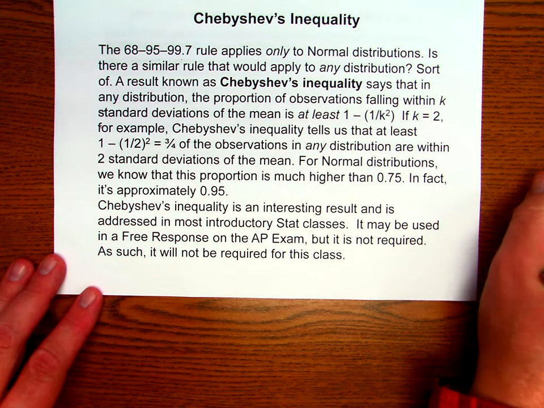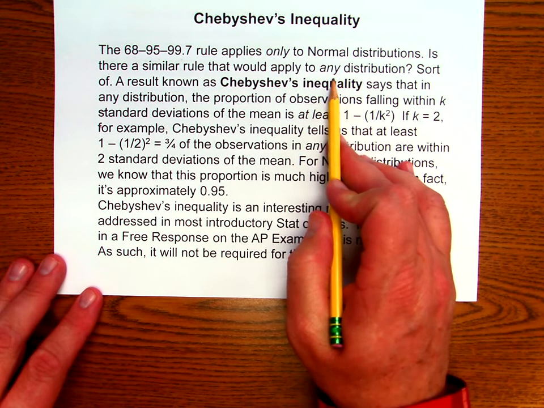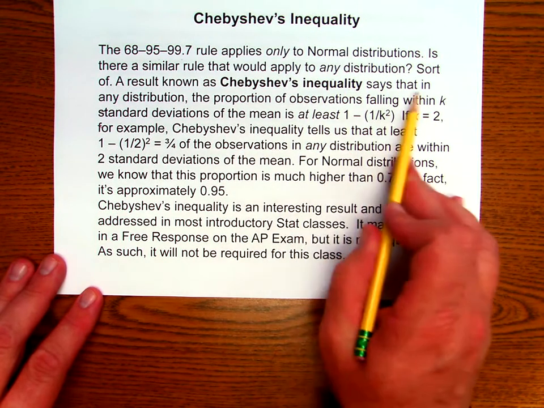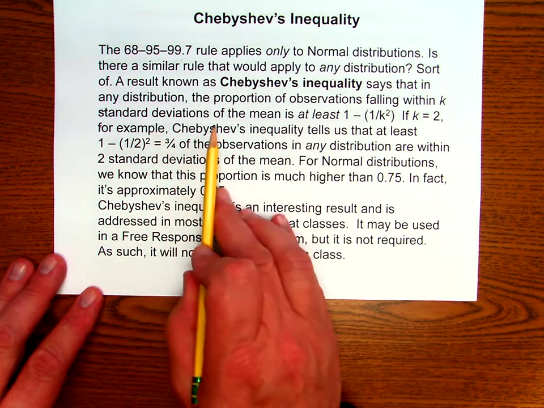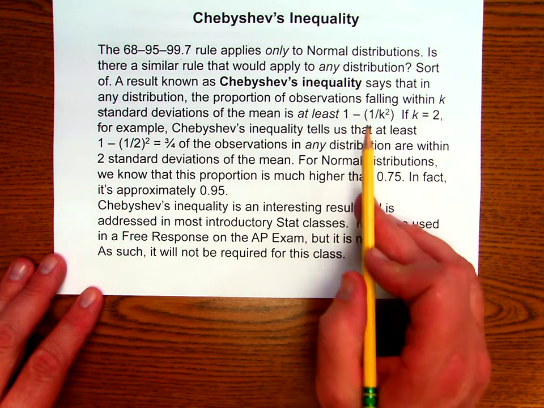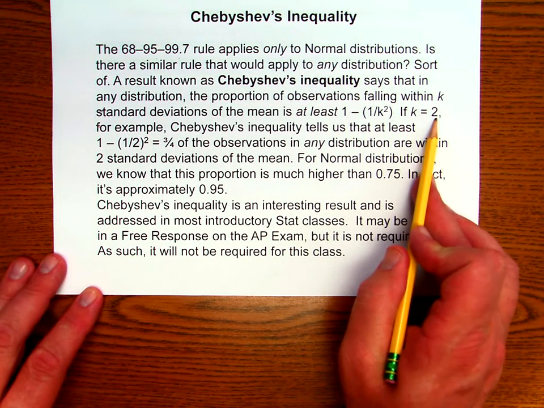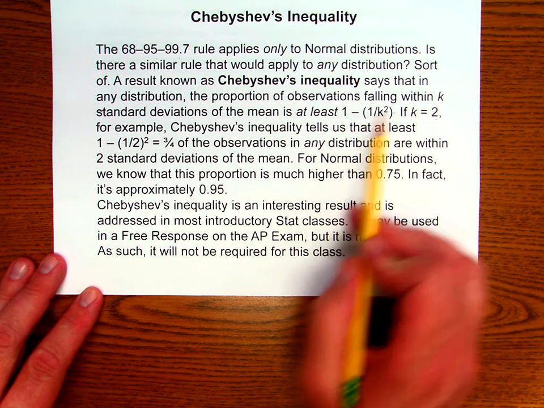Well, sort of. A result, known as Chebyshev's inequality, says that in any distribution, the proportion of observations falling within k standard deviations of the mean is at least this guy right here. So 2 standard deviations away from the mean would be 1 minus 1 over 2 squared, which would be 1 minus a half squared. 1 minus a half squared is a fourth, or 3/4.